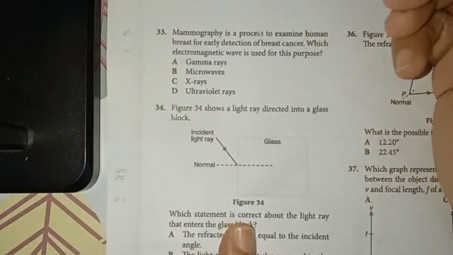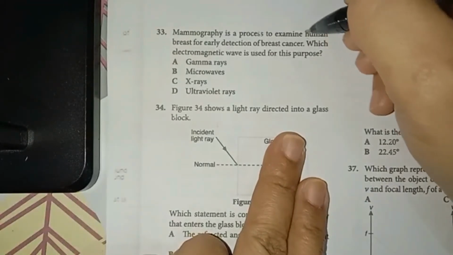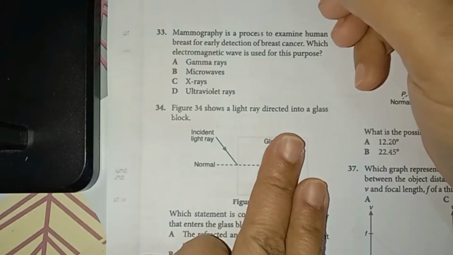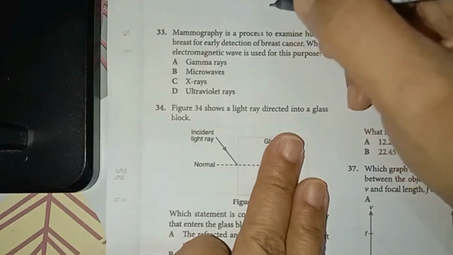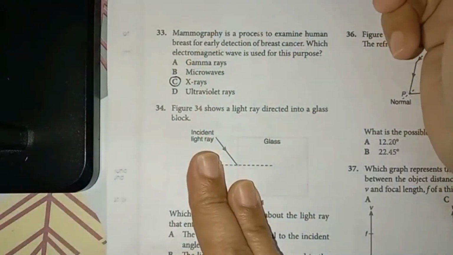Okay, number 33. The process of mammography, of the human breast for early detection of breast cancer. Which electromagnetic wave is used for this purpose? This one we normally use is X-rays.